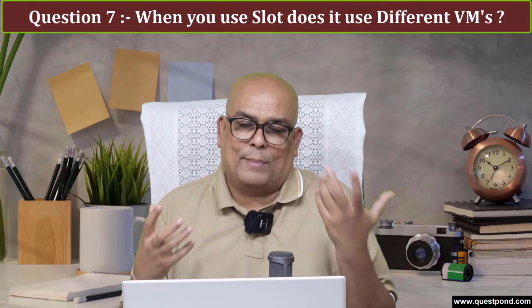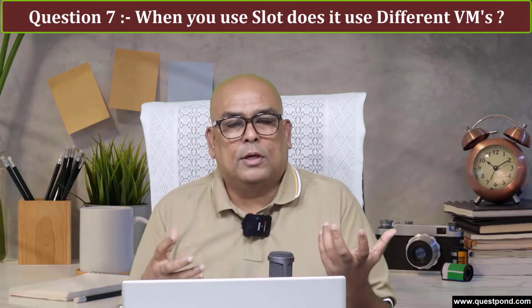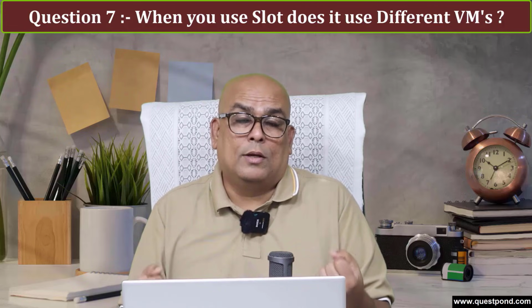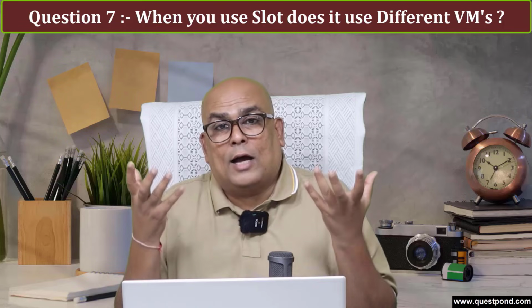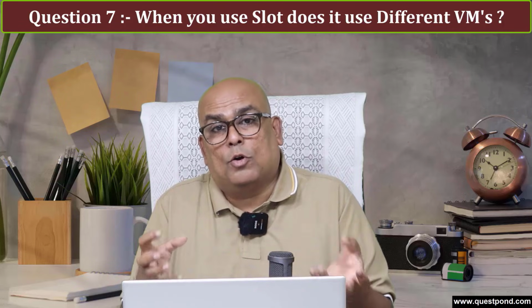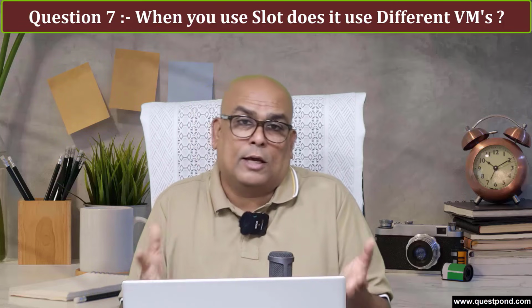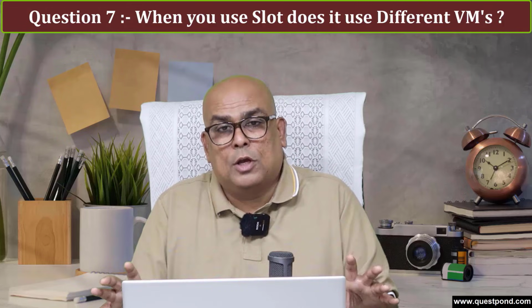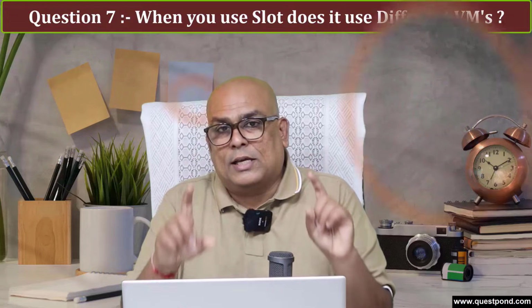You have created an app service on a slot. So you have an app service which is in production and you have created a slot which is for UAT. Question is that inside it, are these app services running on different VMs or are they running on the same VM? Will you be charged for 2 VMs or will you be charged for a single VM?